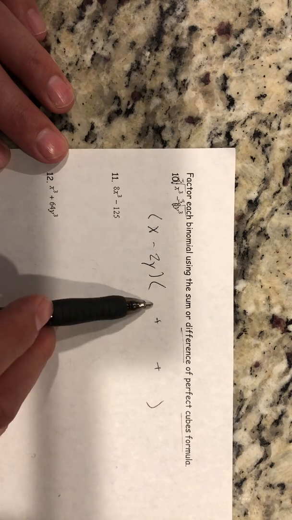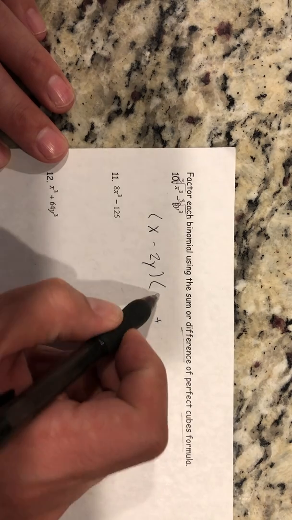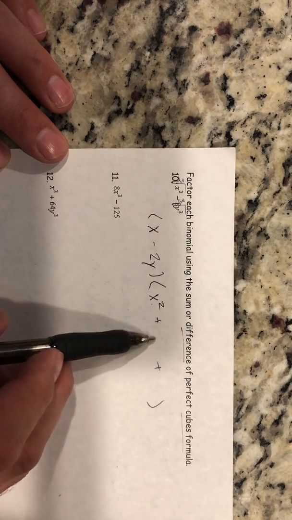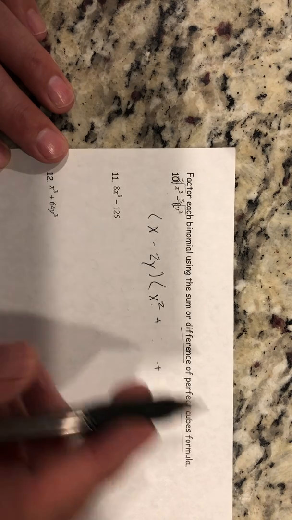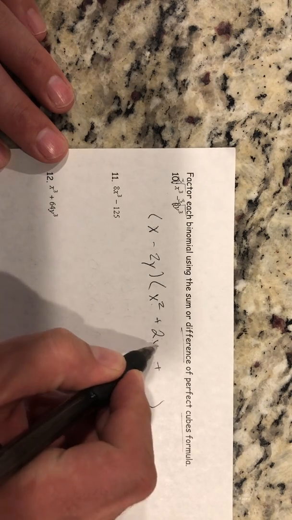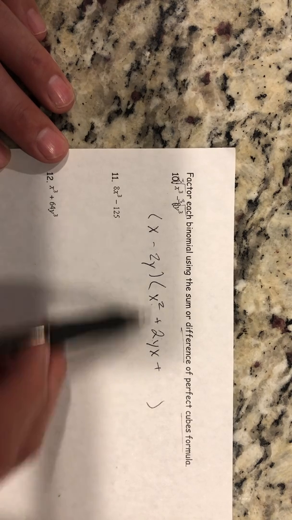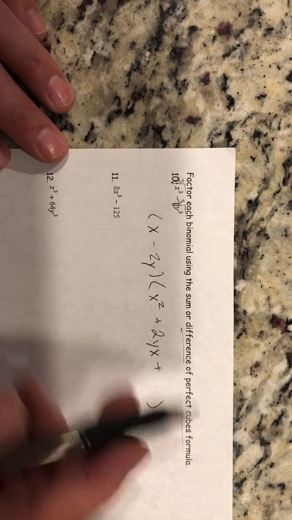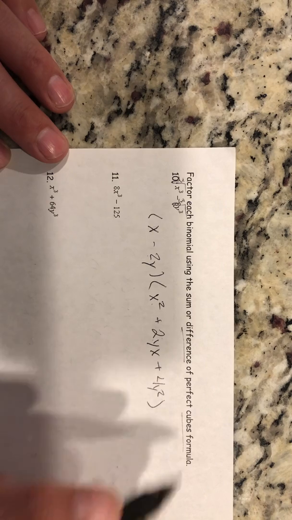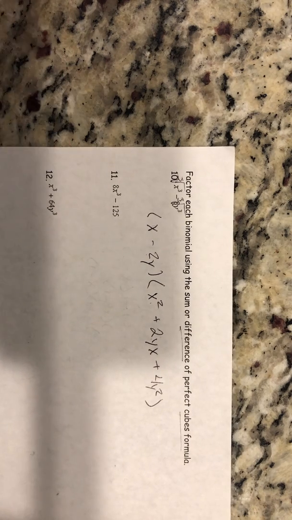So then this first term is x times x, which is x squared. Middle term is x times 2y, which gives me 2yx or 2xy. It doesn't really matter the order that you write it in here. And then the last term is 2y times 2y, which gives me 4y squared. And that would be my final answer.